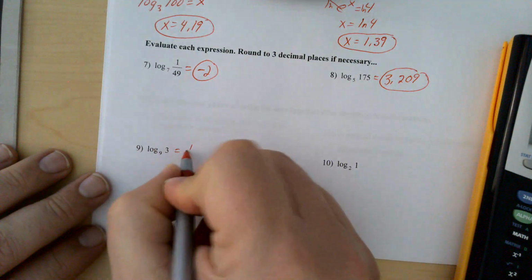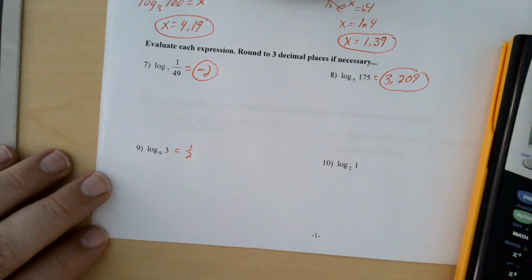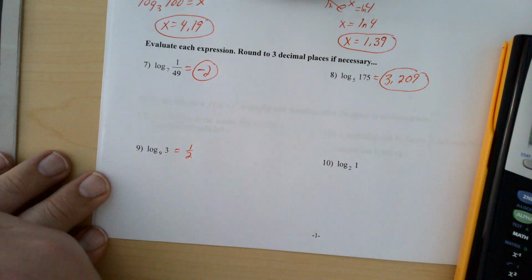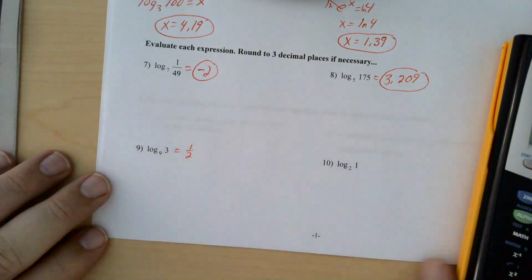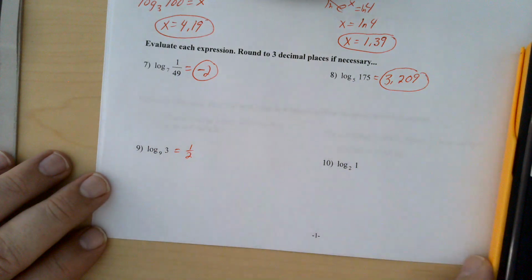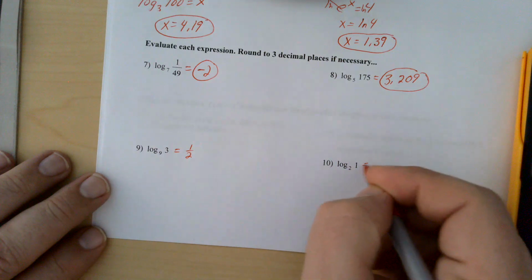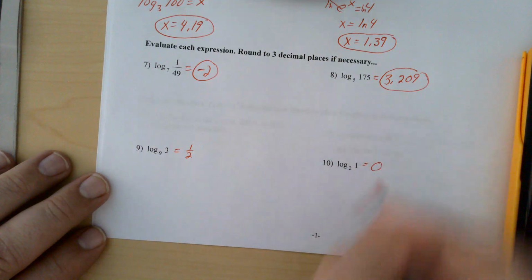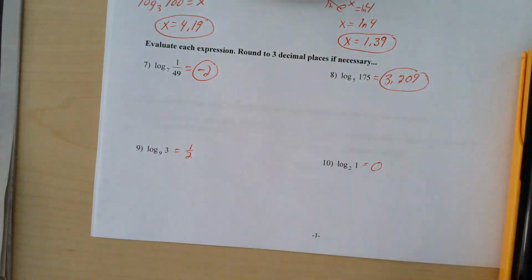This one won't even need the calculator. The answer is 1/2. I know 9 needs to be raised to 1/2 to turn it into a 3. Okay. And same thing for this. If my base is a 2 and I want it to turn out to be a 1, I would have to raise 2 to the 0 power.